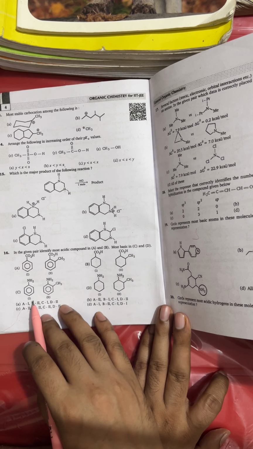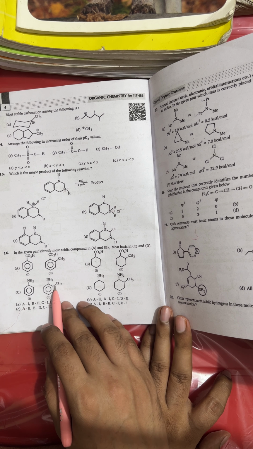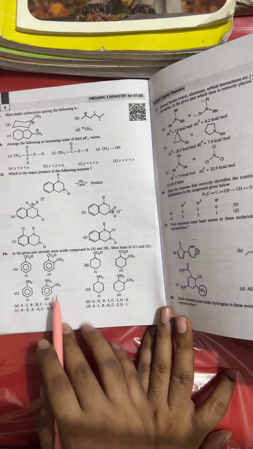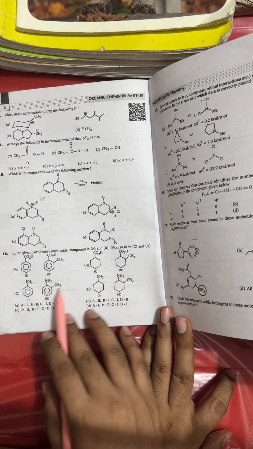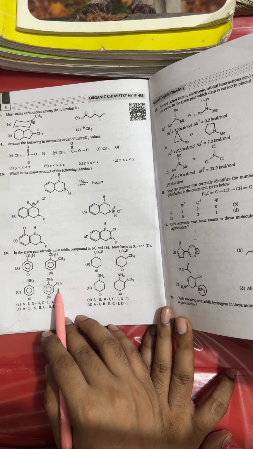You can see here aniline and ortho-methyl aniline, or in another way you can call it ortho-toluidine.